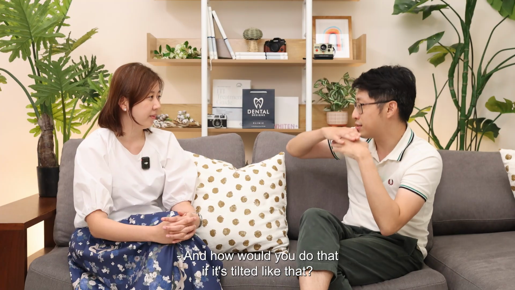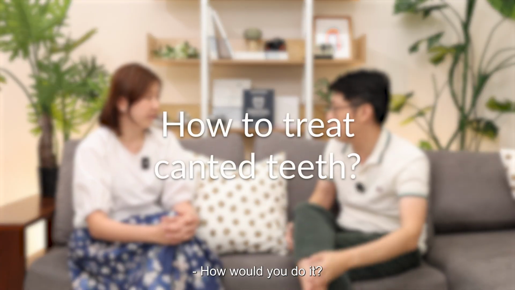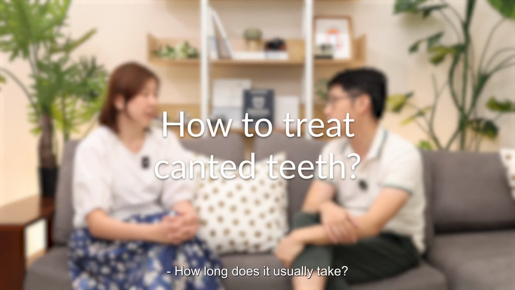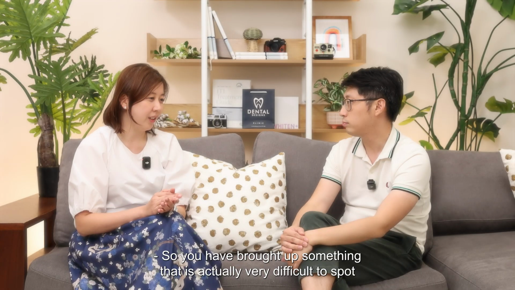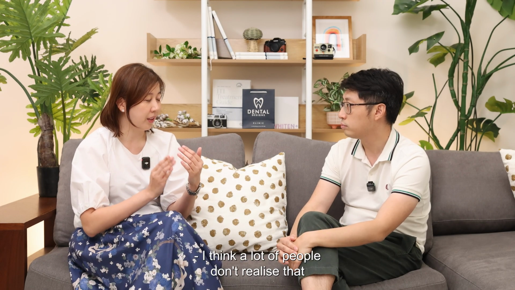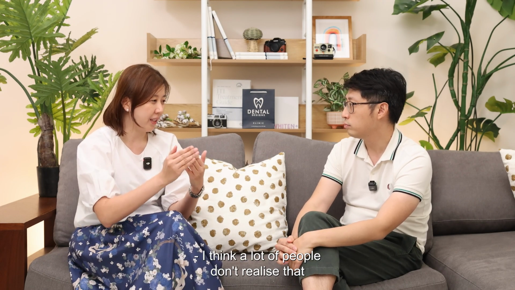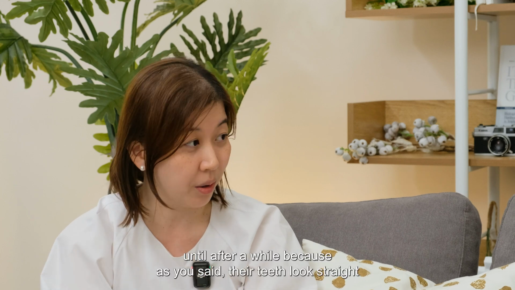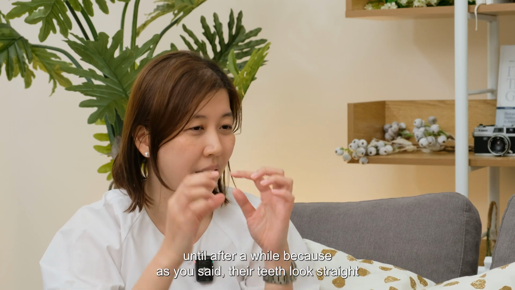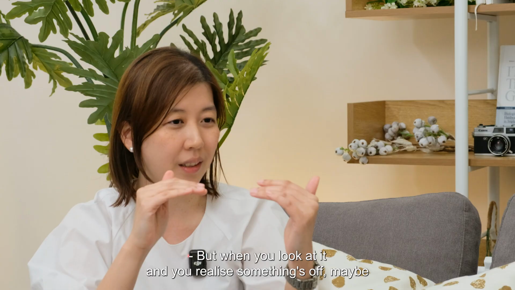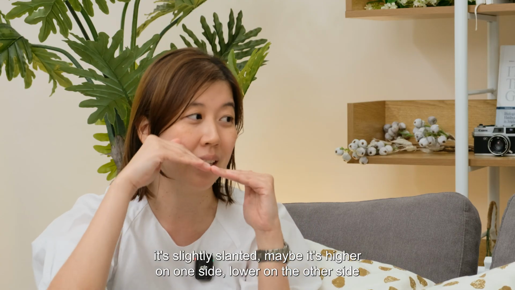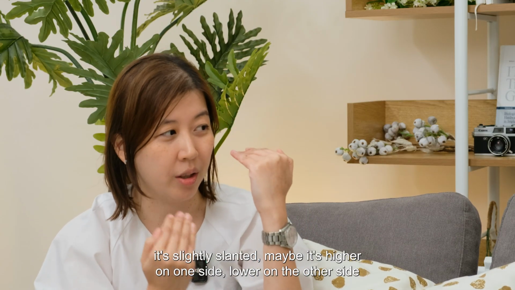And how would you do that if it's tilted like that? How long does it usually take? You have brought up something that is actually very difficult to spot. I think a lot of people don't realize it until after a while, because, as you said, the teeth look straight, but when you look at it you realize something is off. Maybe it's slightly slanted, maybe it's higher on one side, lower on the other side.